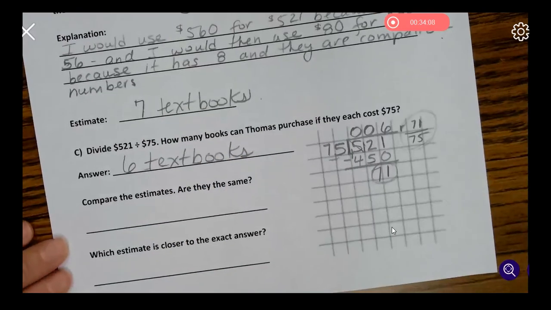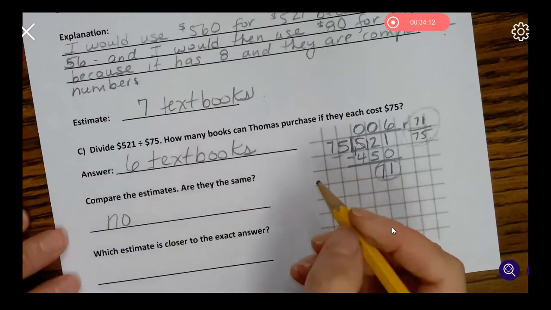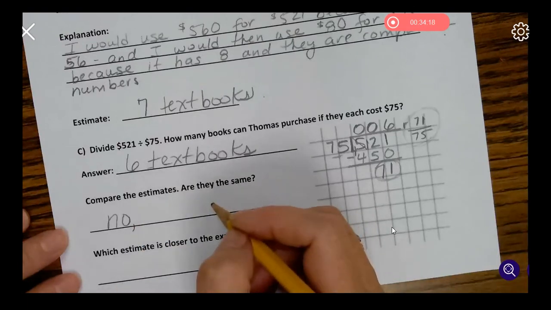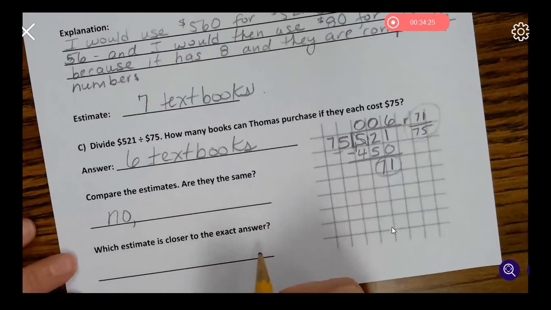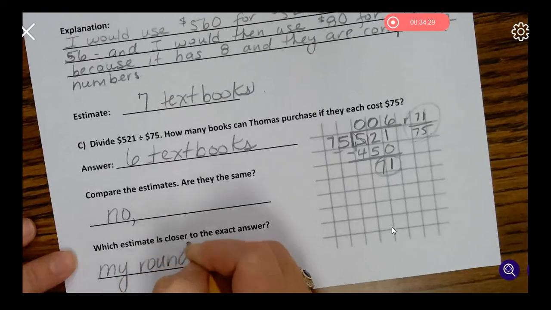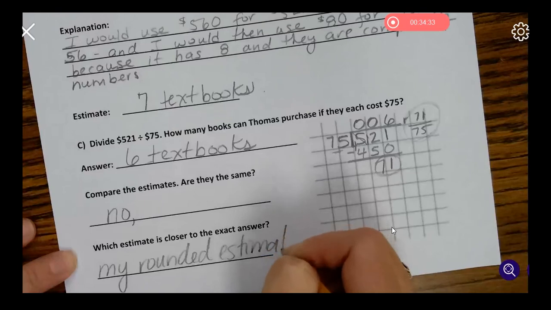Okay. Comparison, are they the same? No, they're not the same. My first estimate was greater. Which estimate is closer to the exact answer? My rounded estimate was closer.